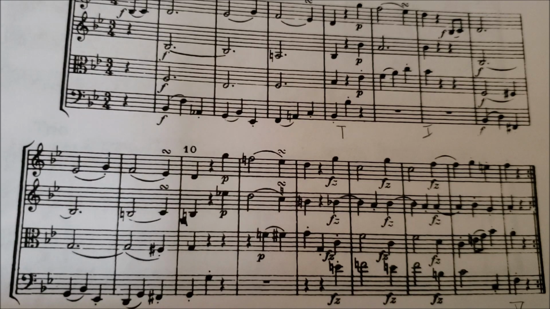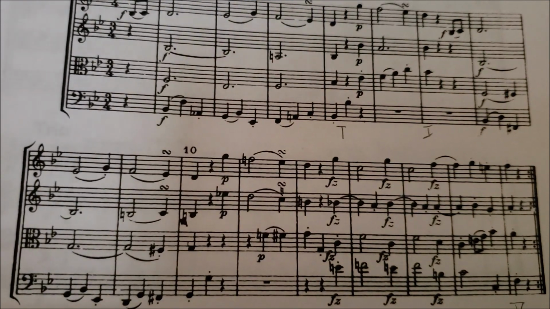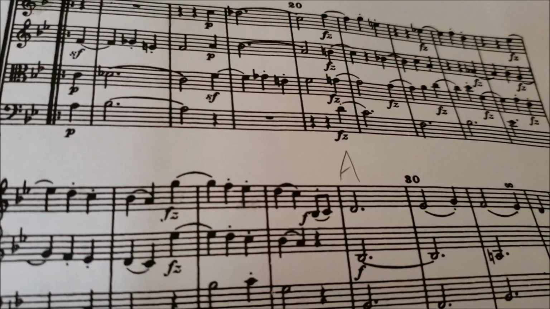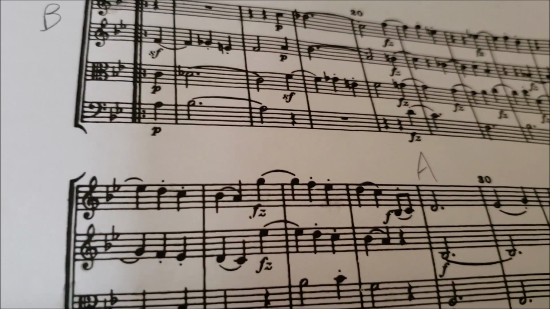which is the dominant of B flat. So that is section A, and then of course it repeats. So here's section B and A prime.